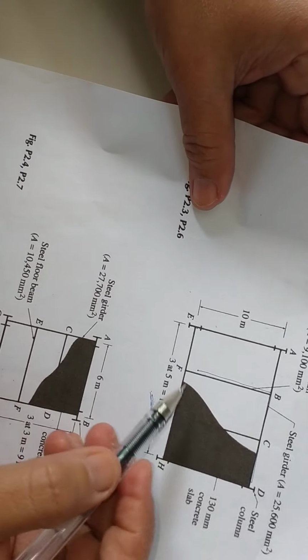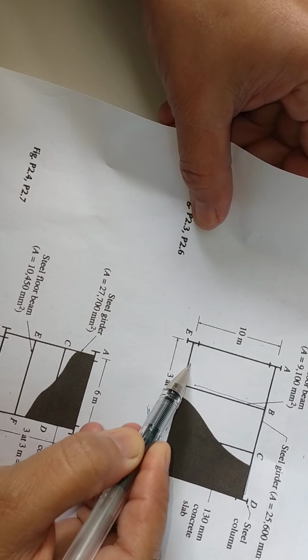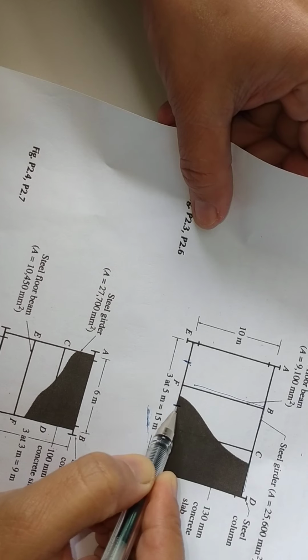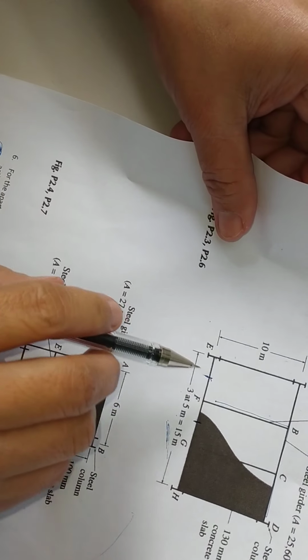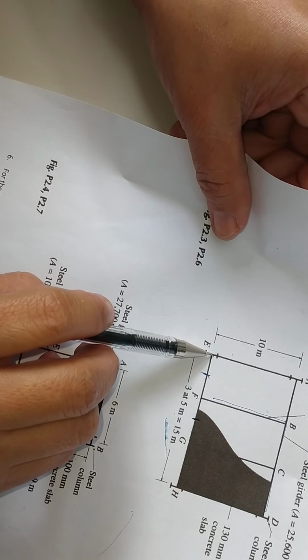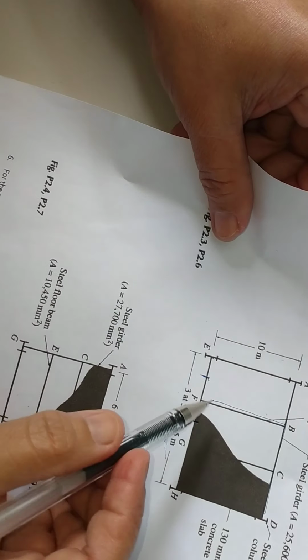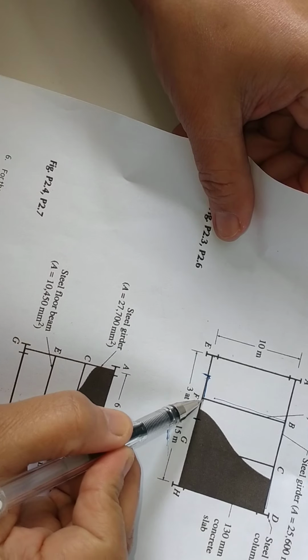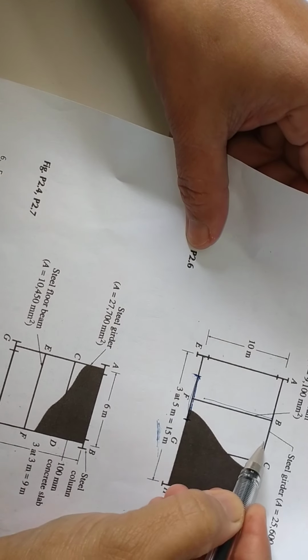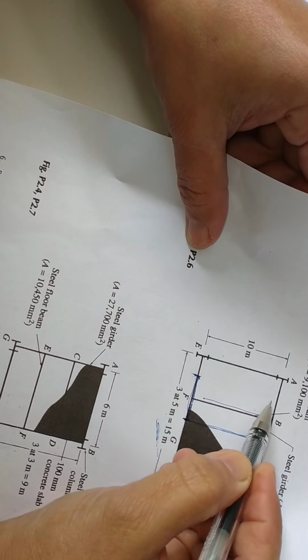The tributary area, so bisect natin ang kalahati nito. Bisect yung kalahati dito, 3 at 5 meters. So therefore, the span of beam center to center is 5 meter. So this is 2.5, this is another 2.5. It will give us 5 by 10.